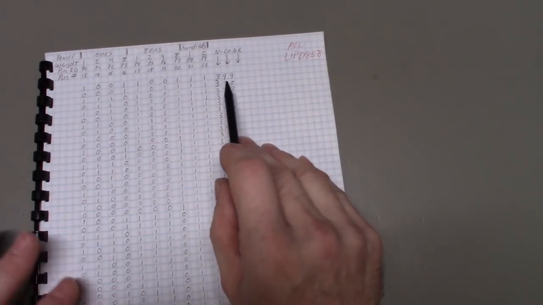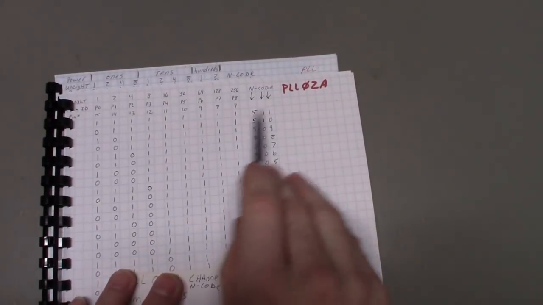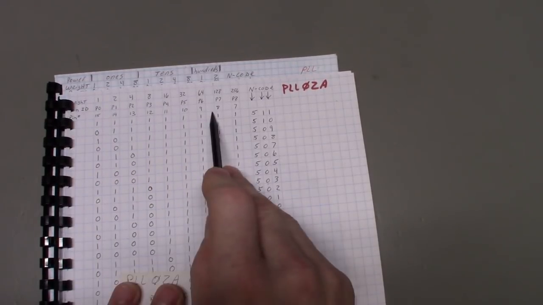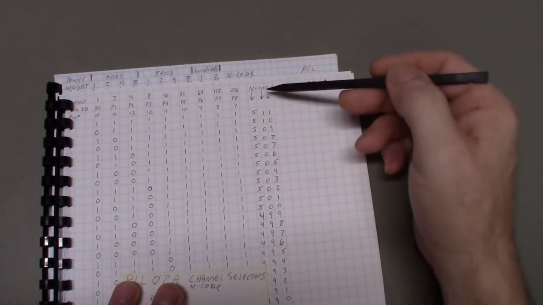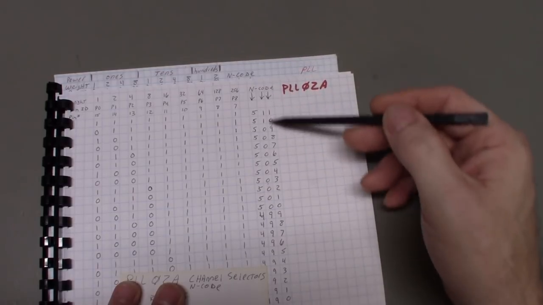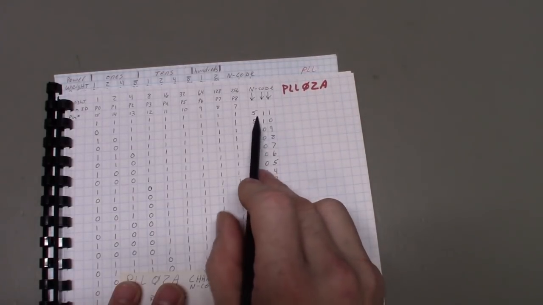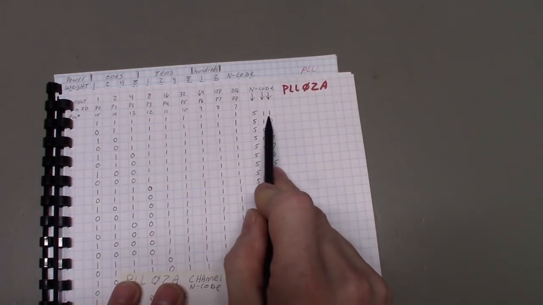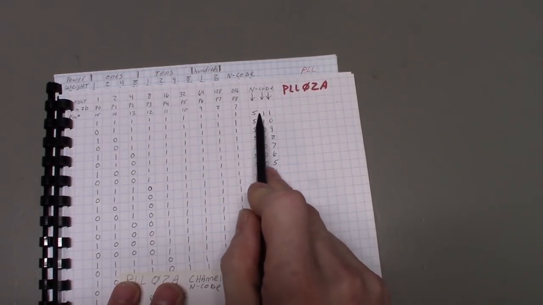But you'll notice that the highest encode, so just like I did in the video for the PLL02A, I have a weight, pin ID, and a pin number column, and then the encode, which is the actual decimal number.